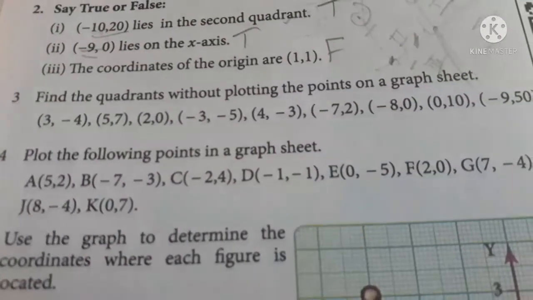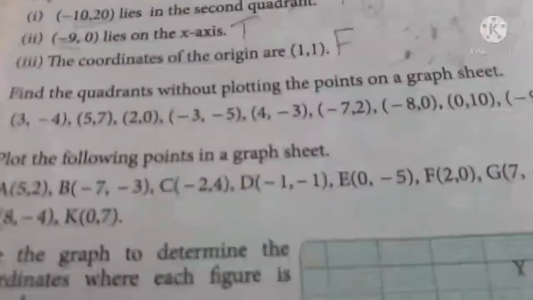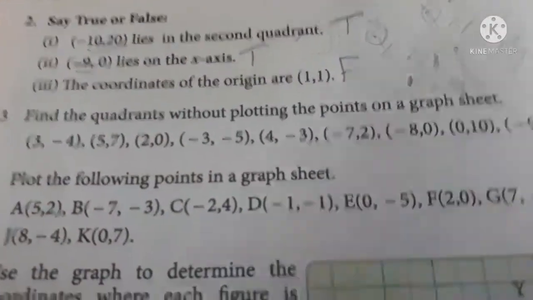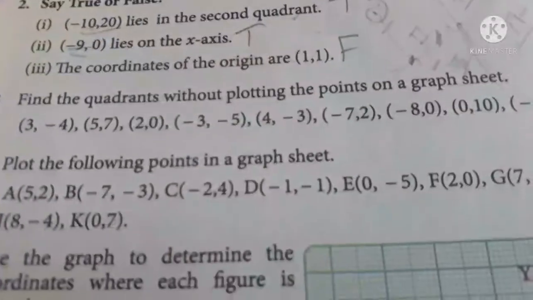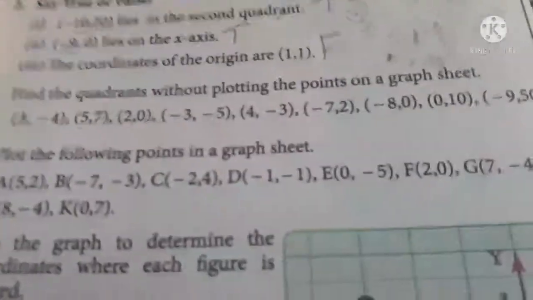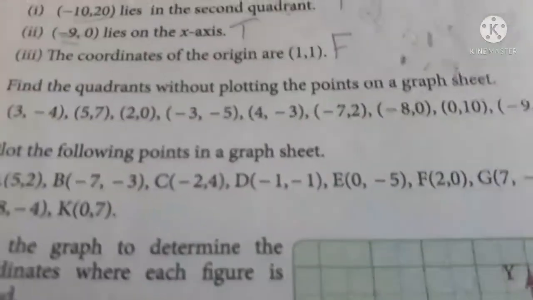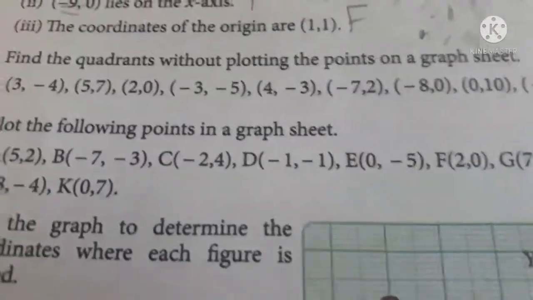Third one: the coordinates of the origin are 1 comma 1. No, it is not true. The coordinates of the origin will always be 0 comma 0. There's no change. You cannot change it as you like. It will always be 0 comma 0. Now let us continue with the third question.